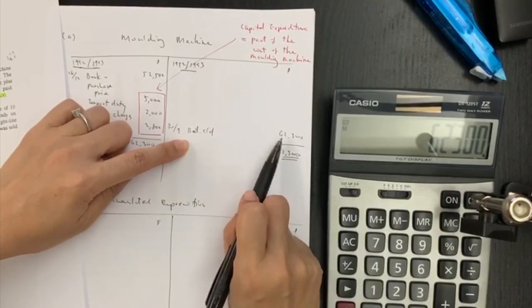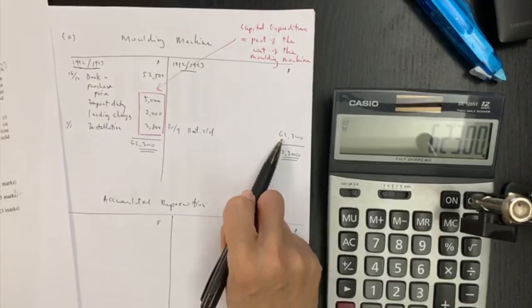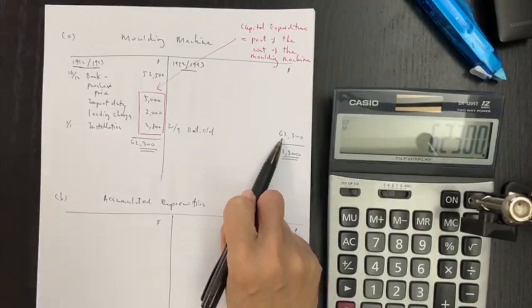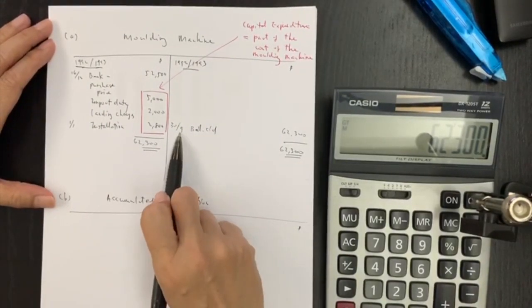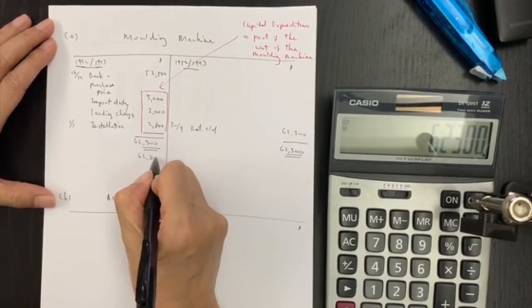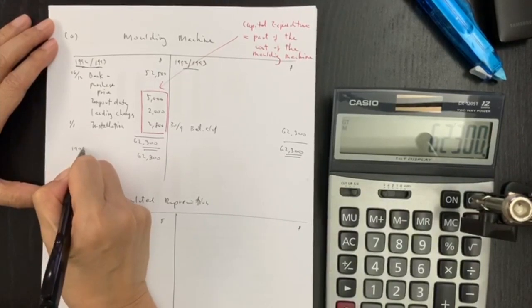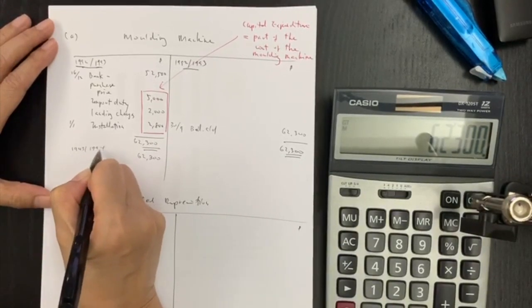This is also the total cost of the molding machine as a kind of non-current asset. If I move on to the next year, that will be 62,300 to begin with, and the year will be 1993 to 1994.